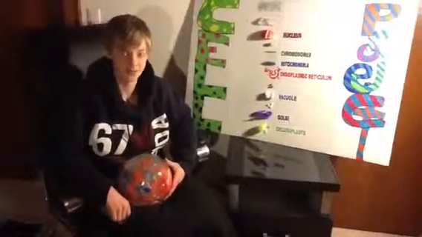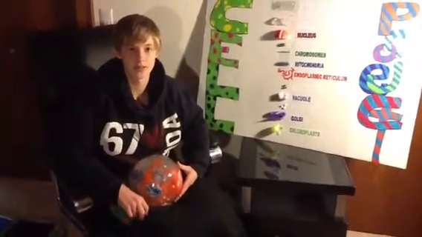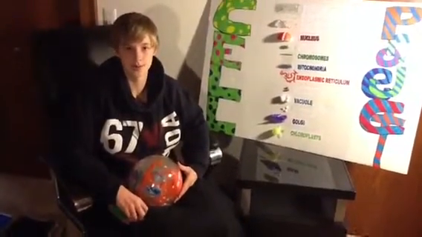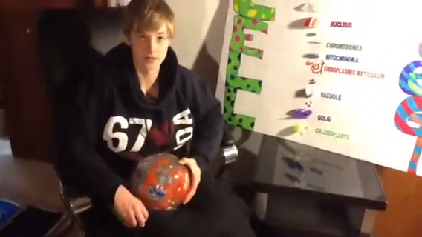Now the vacuole. The vacuole is like the storage center of the cell. It stores proteins, salts, water, and waste materials for the cell. I represented the vacuole as blue puffballs.